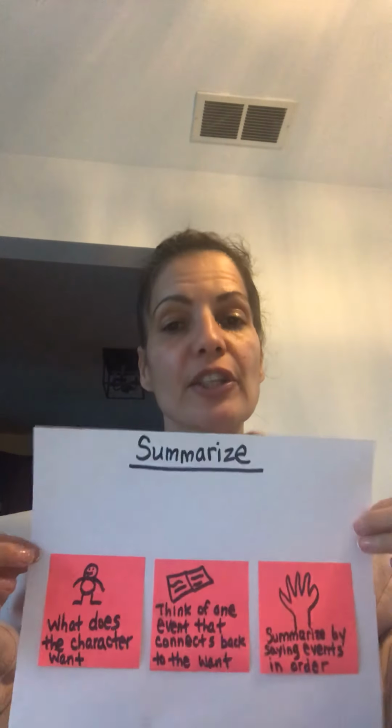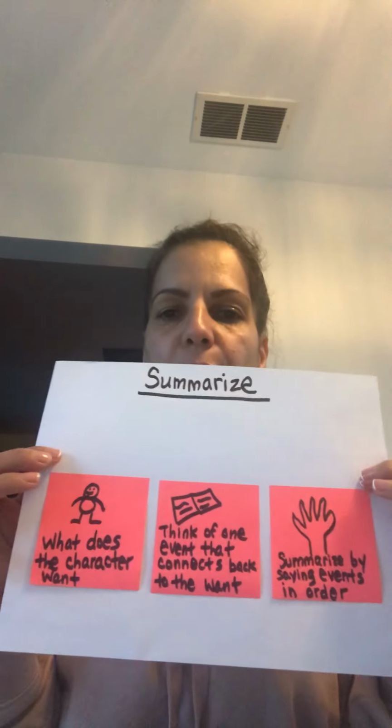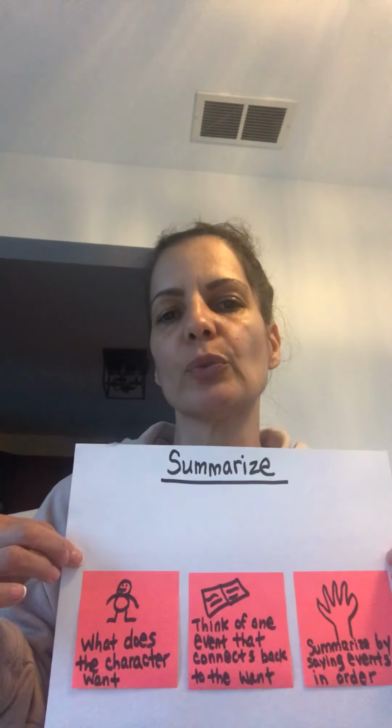Okay, so now that you read Mufaro's Beautiful Daughters, you are going to craft a summary based on that story. And you're going to be using this mini chart to help you, okay? And I know you're going to do well. So I can't wait to see your work.